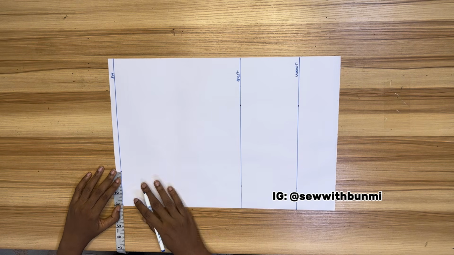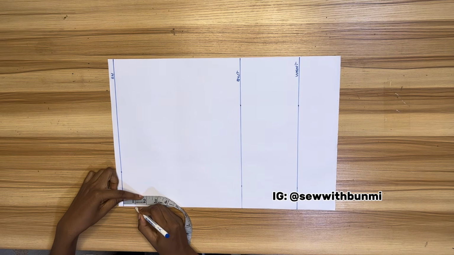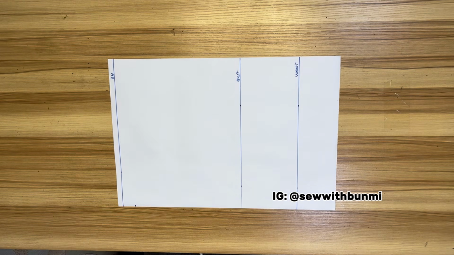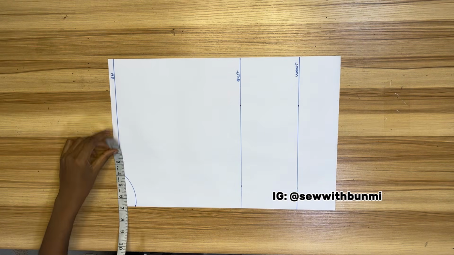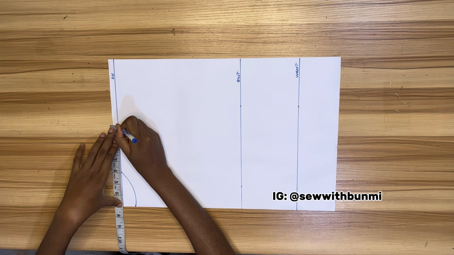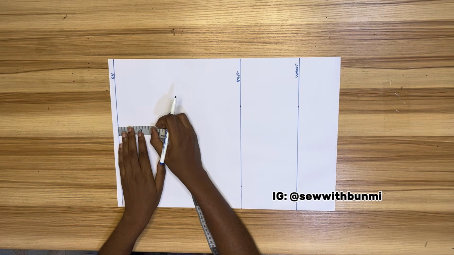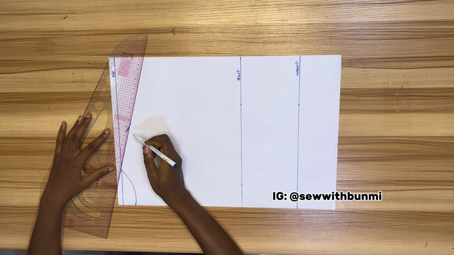And then for my neck depth, because I want it to be higher, I'll be using 1 inch. And I'll go ahead to use my pattern master to join the points together. I'll go ahead to input my shoulder divided by 2, which is 7 inches. I'll come down at that point by 1 inch and I'll connect it together back to my neckline.